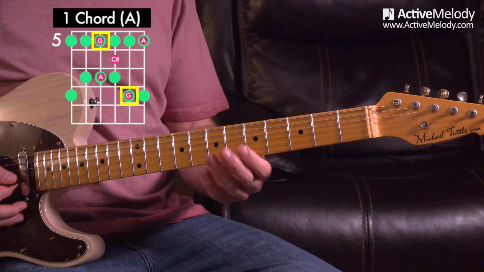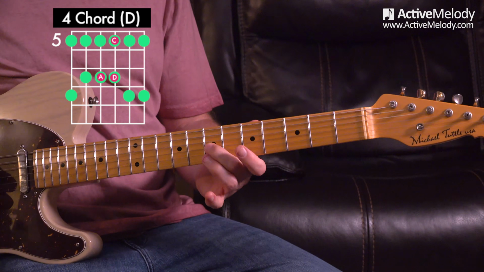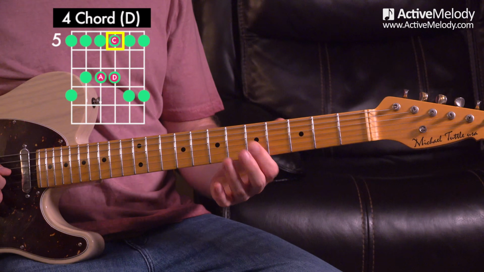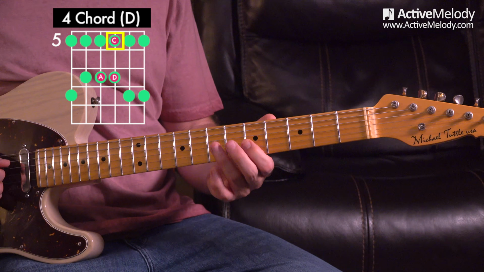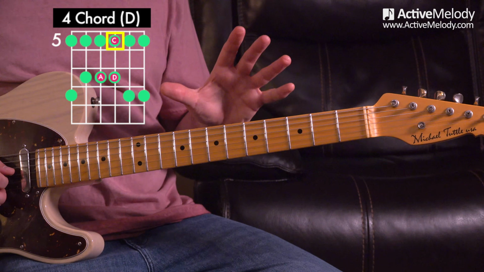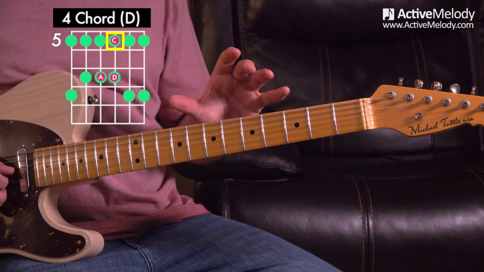So we'll do the same thing for the 4 chord. So you had this note, this note. We're going to add this note. We're just going to add that one in this one spot for now. So you've got it here, here, and here. Those notes are going to work great. Any of those notes are going to work great over the 4 chord.